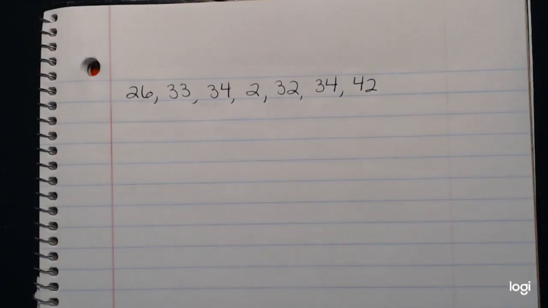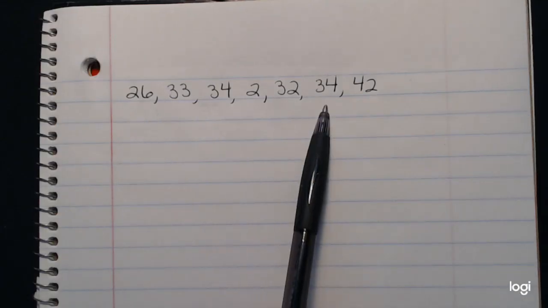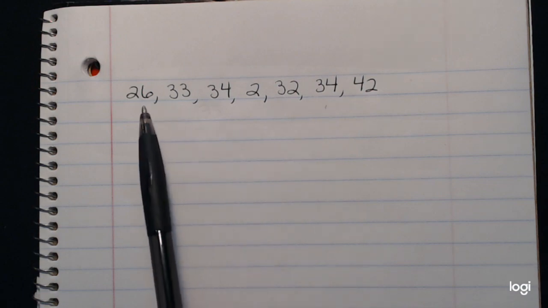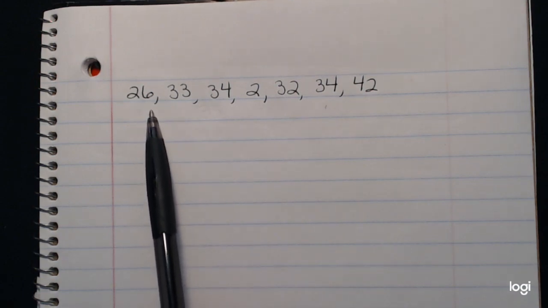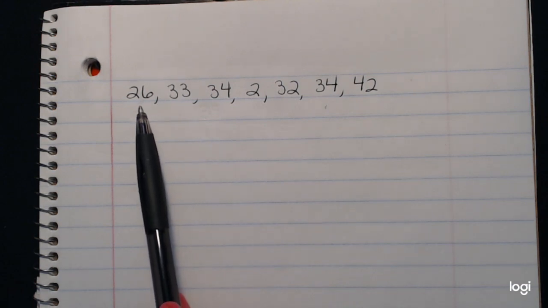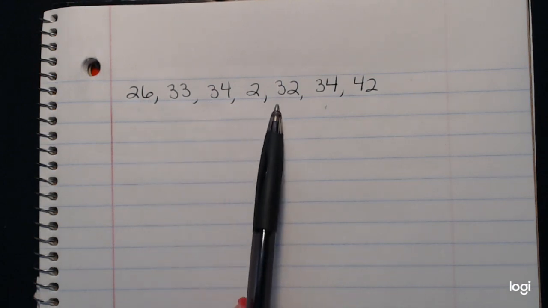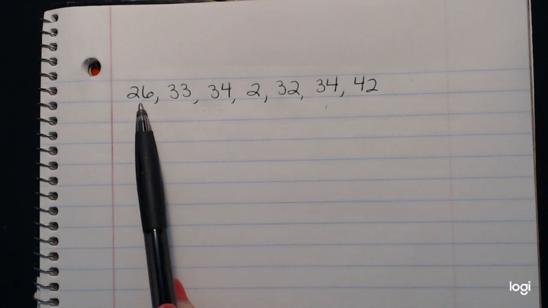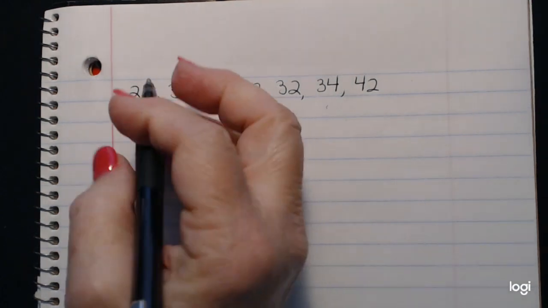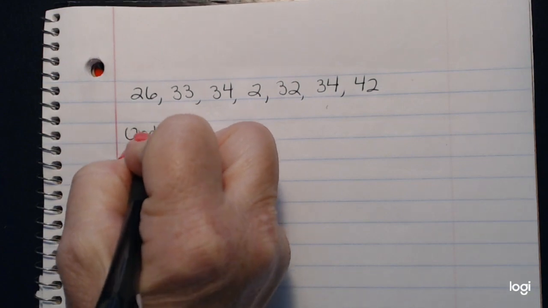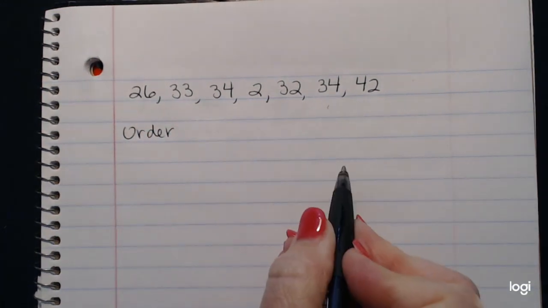All right, so the numbers I have listed here actually are numbers according to a bug eating contest. These are the amount of bugs that were eaten in a competition. What I would like for you to do is take these numbers, first of all, put them in order. So you need to list them in order from least to greatest.